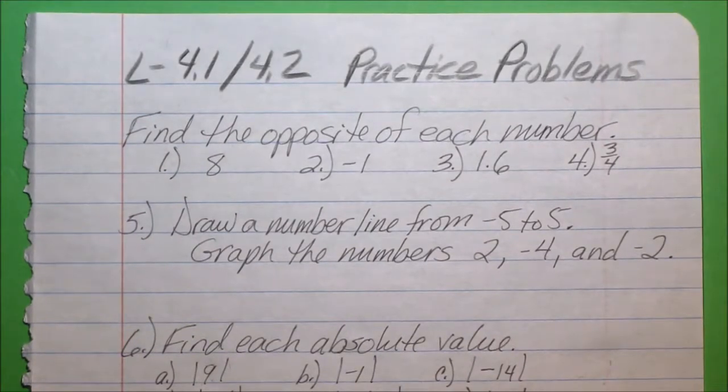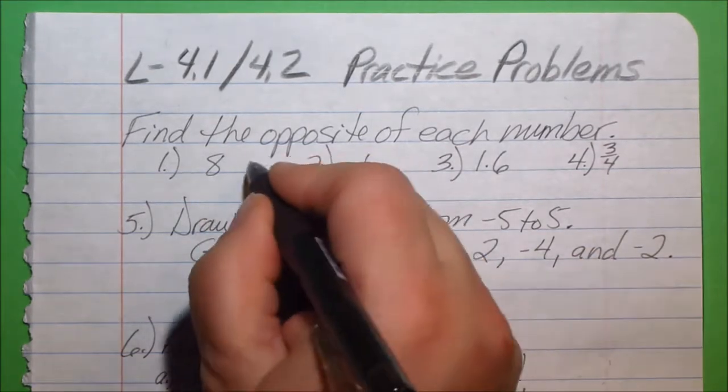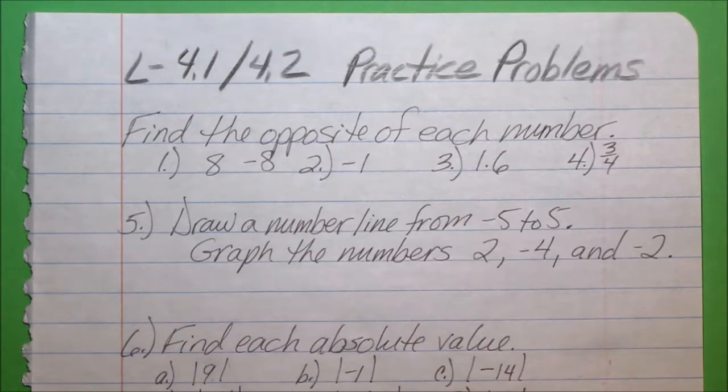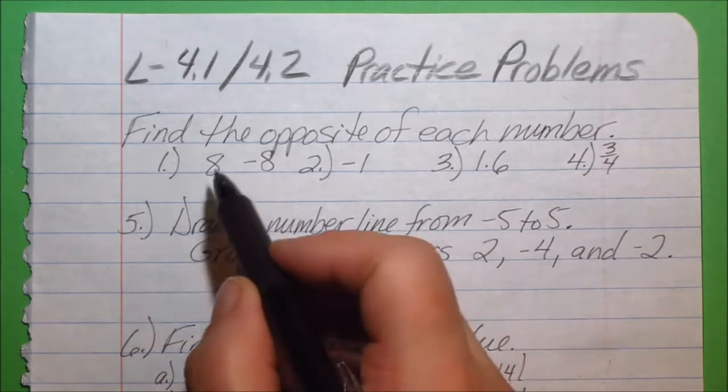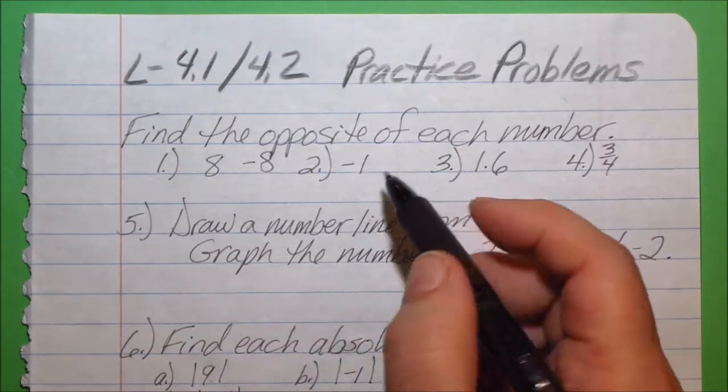Okay, so here's how it would work. Find the opposite of each number. So the opposite of 8 is -8. When I see students working on these problems on their worksheet, they often want to put an equal sign there. Don't do that. Is 8 equal to -8? No, it is not. We're just writing down the opposite number, but they are not equal.